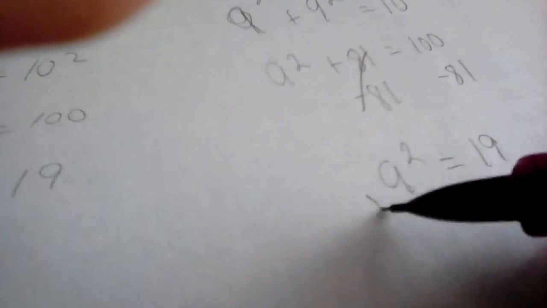Okay, because we want to have a all by himself, and he's not all by himself yet. He still has this little squaring right here. So I'm going to do the square root, and that's going to cancel out. So the square root and the squaring cancels out, but if I do the square root on one side, I got to do square root on the other. So now I'm left with a is equal to the square root of 19.